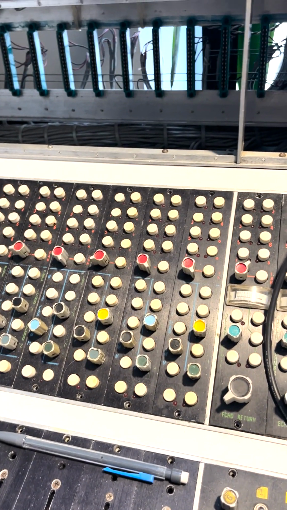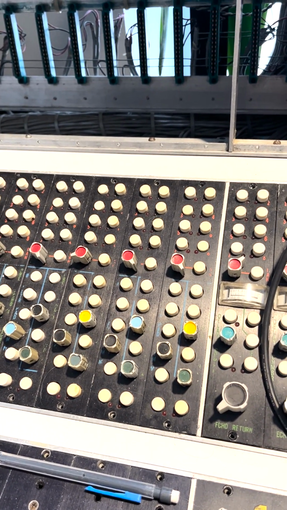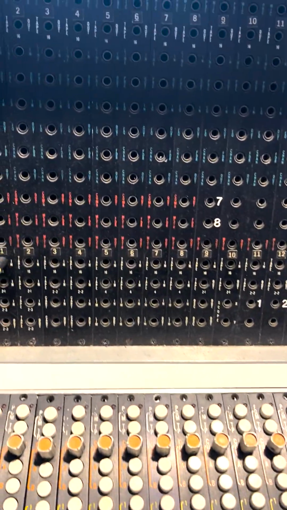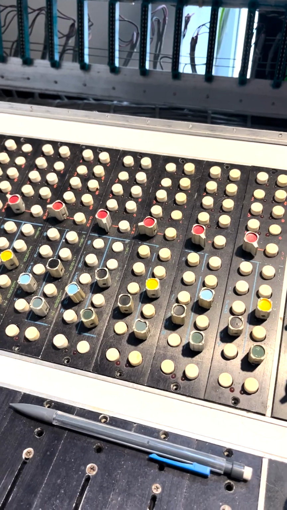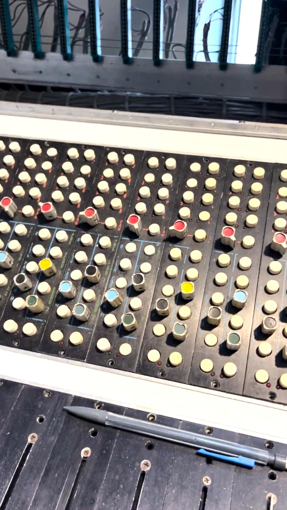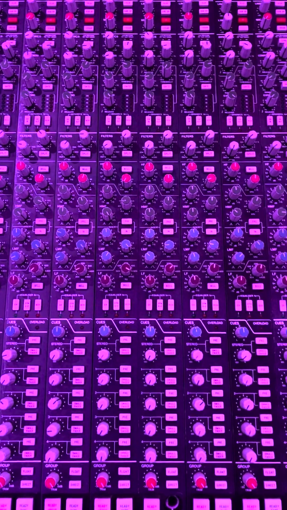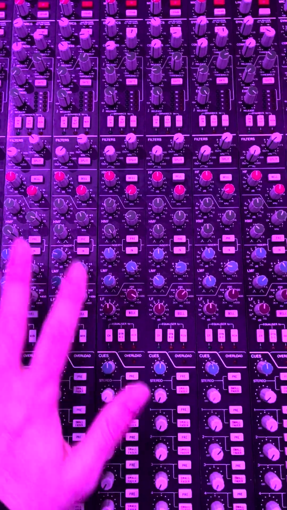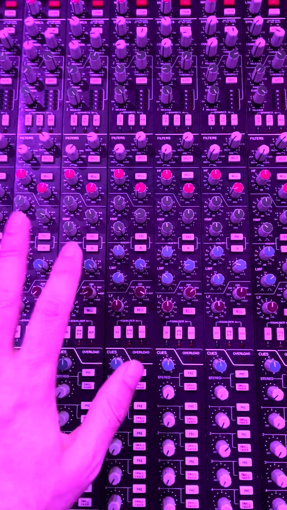So really, it's one of those things where you've got to patch around and you've got to use your brain a little bit more. But if you know where you're going and what you're trying to accomplish, an old desk like this can be just as flexible as something like the Legacy. So that wraps up getting in and out of consoles. And if you have any more questions, please let us know.